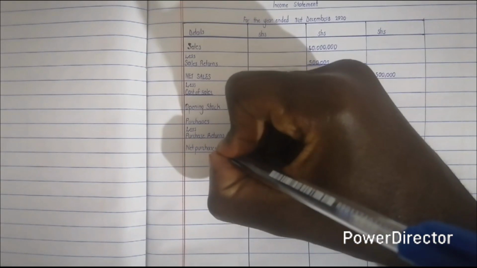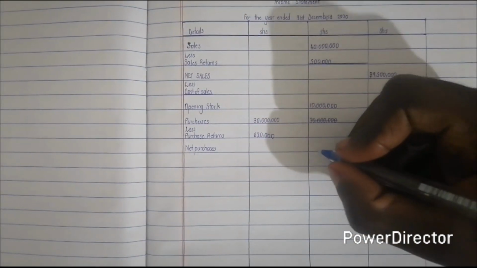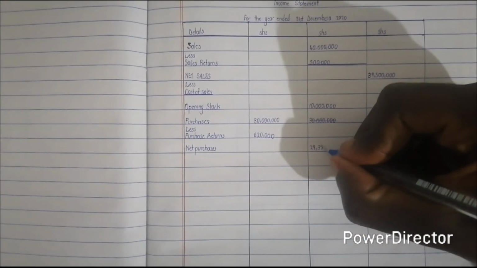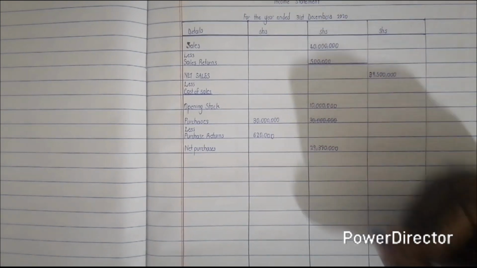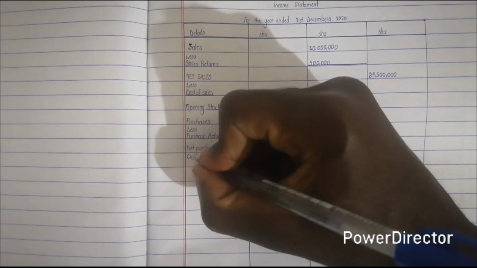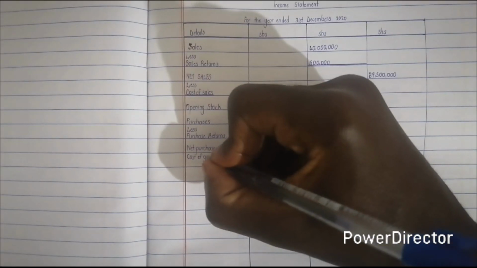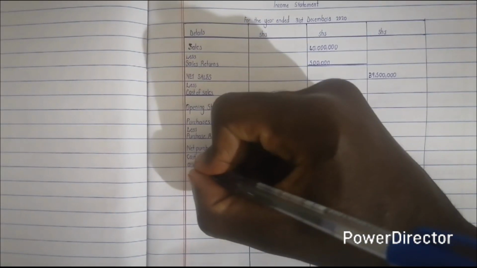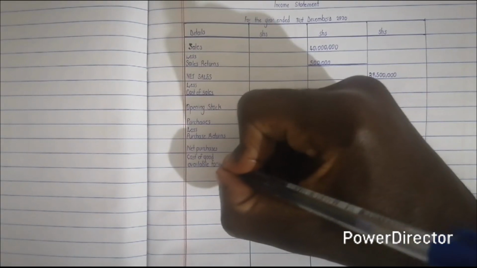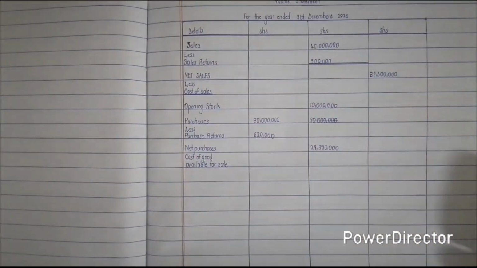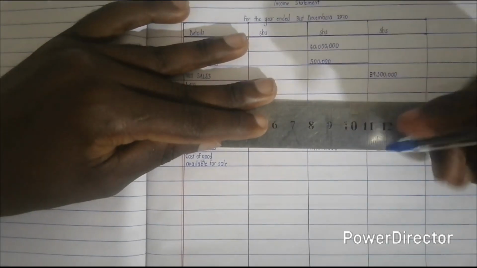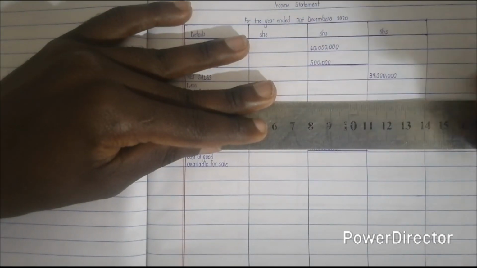After that, we are going to subtract purchases less purchase returns. This should give us 29,380,000 shillings. So those are our net purchases. If you add opening stock plus net purchases, it should give us cost of goods available for sale. Once you add those two, you're going to get around 39,380,000 Ugandan shillings. So that is our cost of goods available for sale.